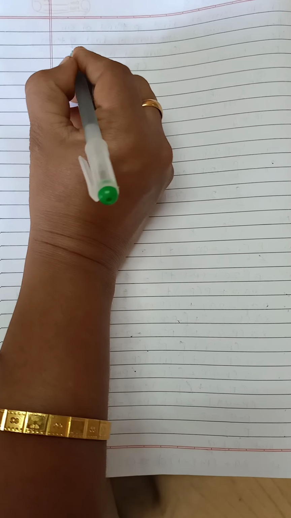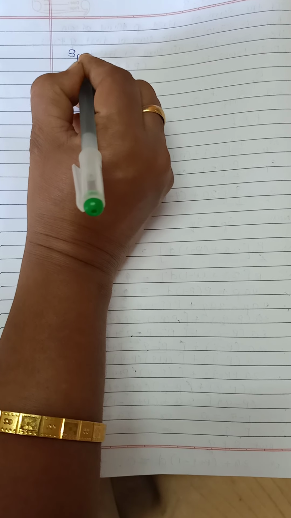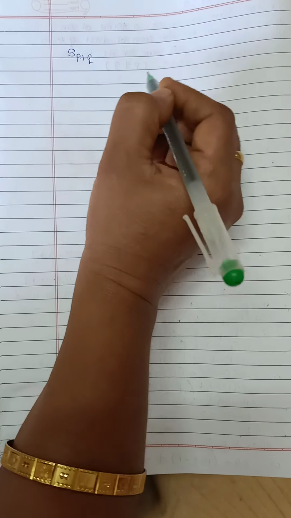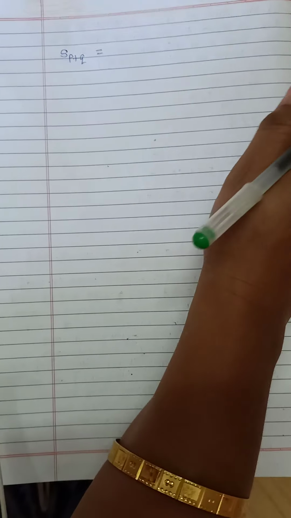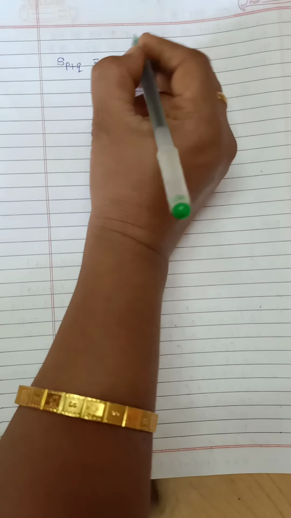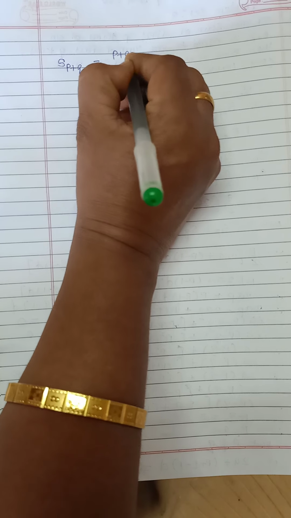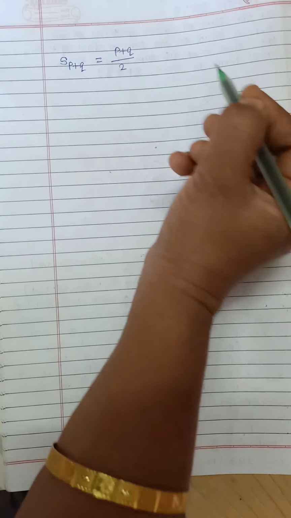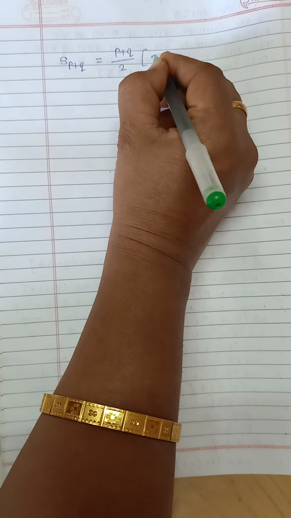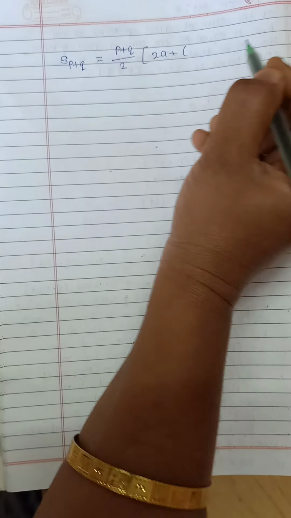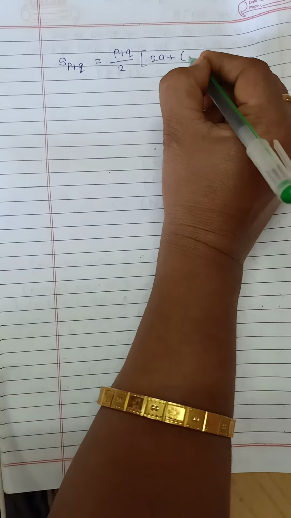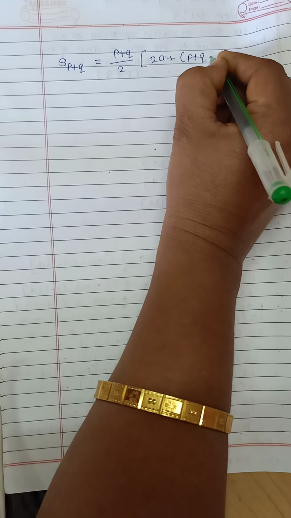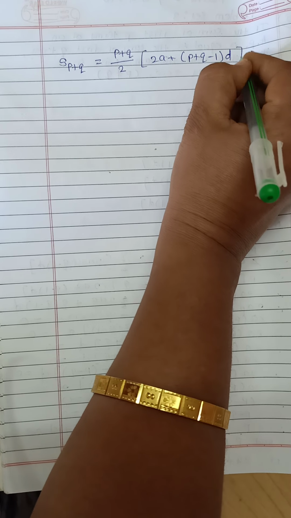Now we have to show that S of p plus q. So using the same Sn formula, wherever n is there, we'll write p plus q. So this is n by 2, it is (p plus q) by 2 inside the bracket 2a plus (n minus 1), that is (p plus q minus 1) d.